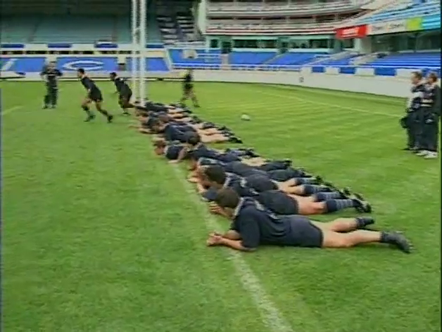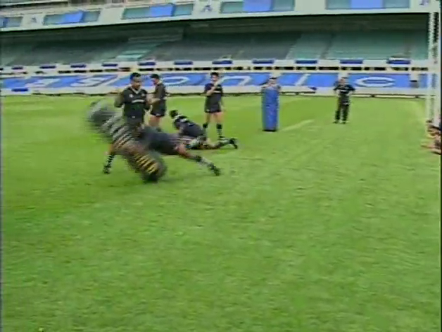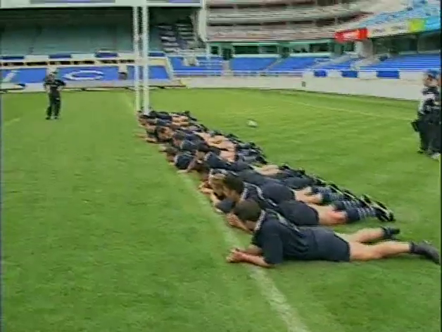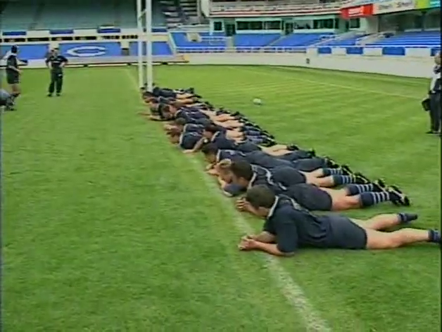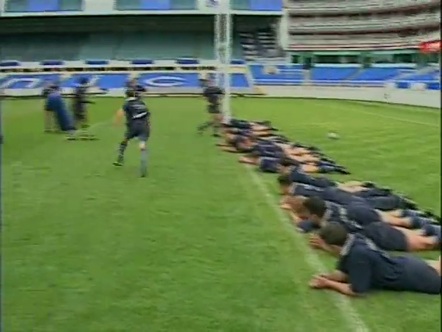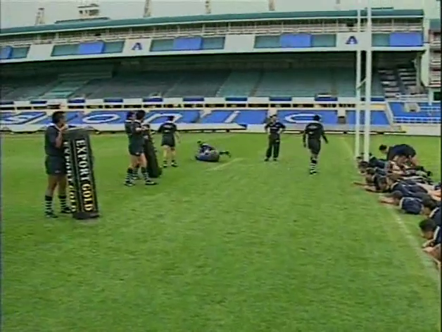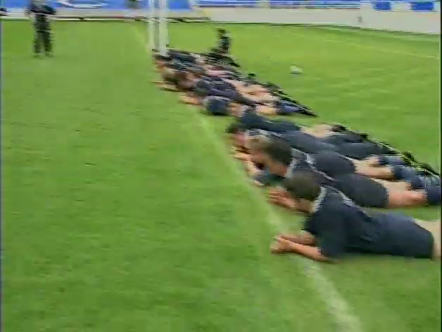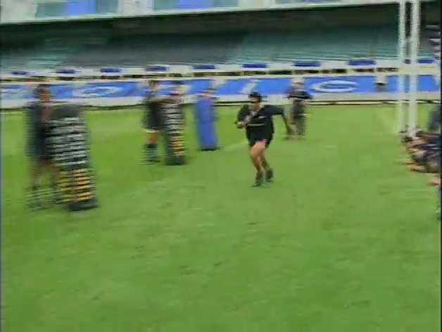Change one, go the other one. And then one more. Pull back one. That's it, one. All around one. Come on, all right.